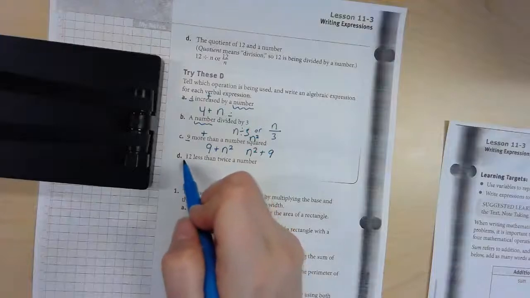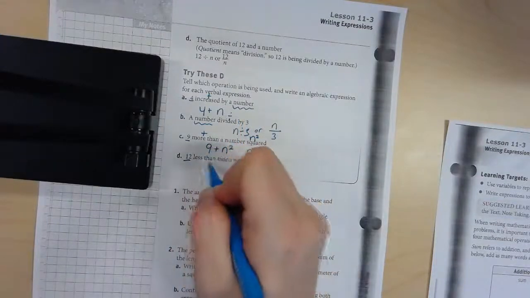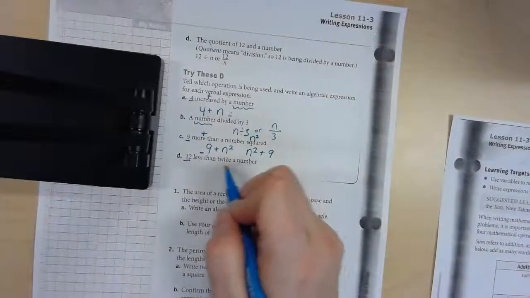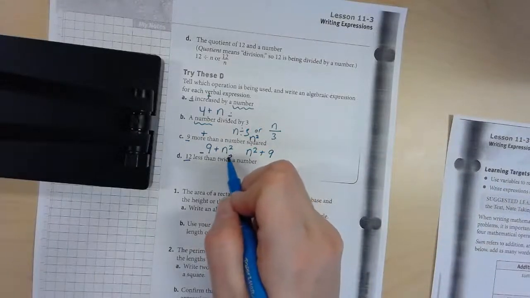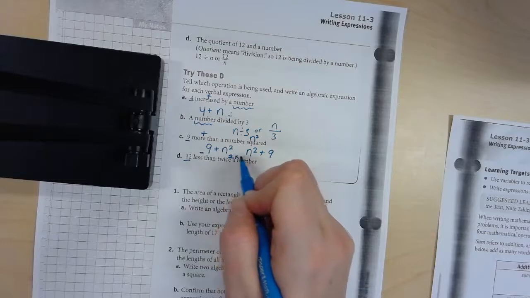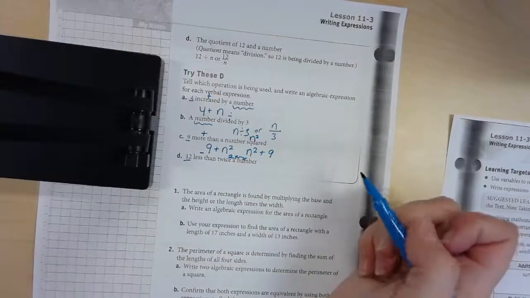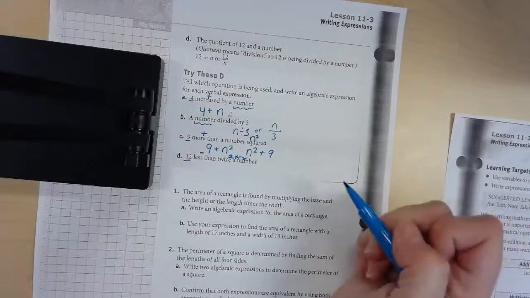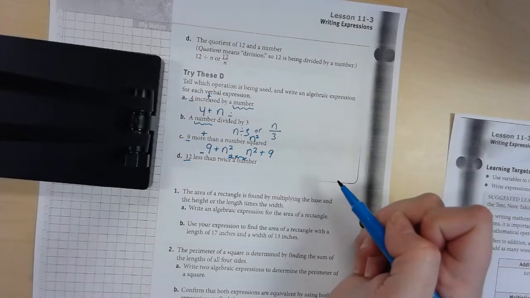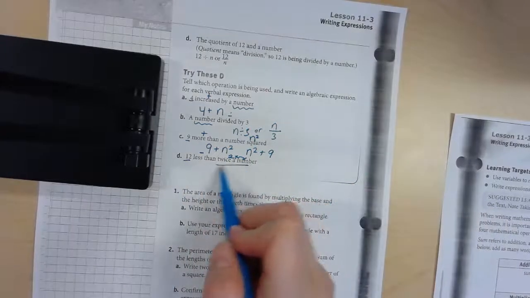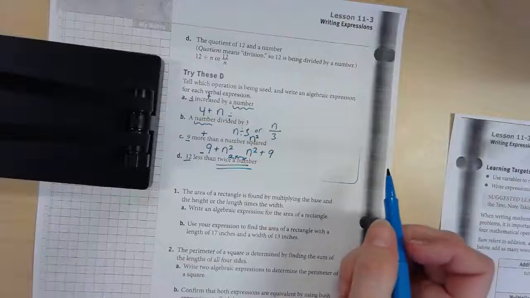My number is 12, less than means I'm subtracting, and I've got twice a number. So that's 2 times the number. So this one is a little more complicated because with subtraction, it does matter the order. So I have to ask myself, what is it really asking me? Less than this, that means that this is actually going first.